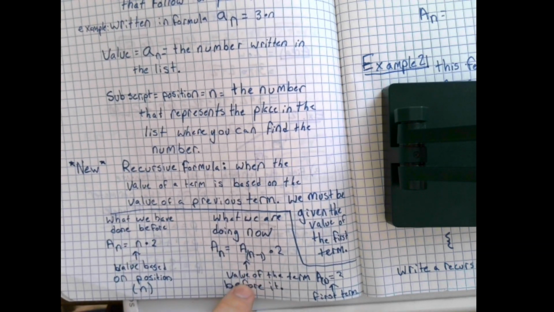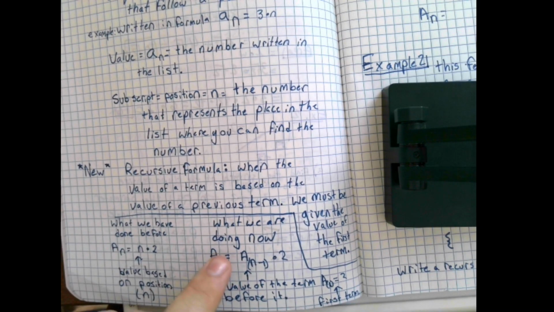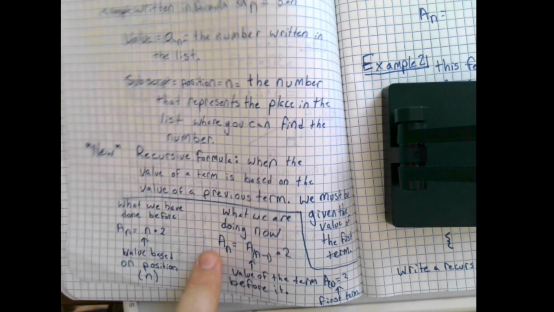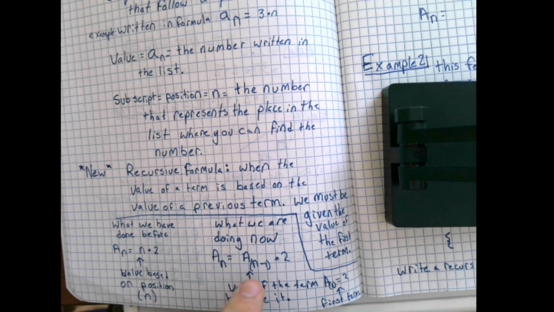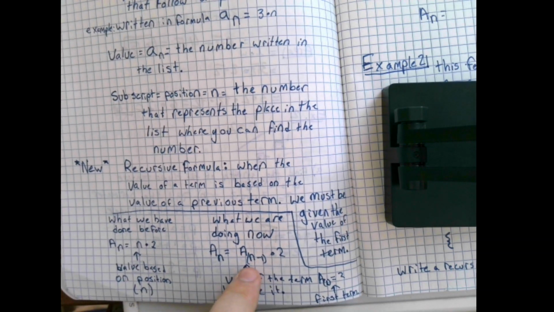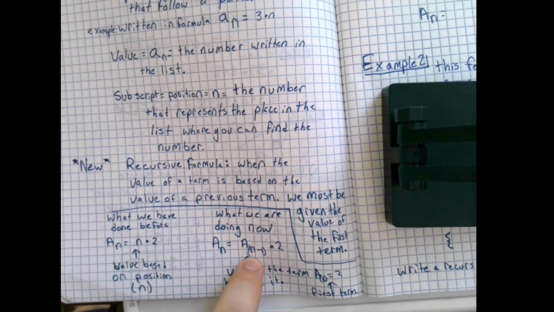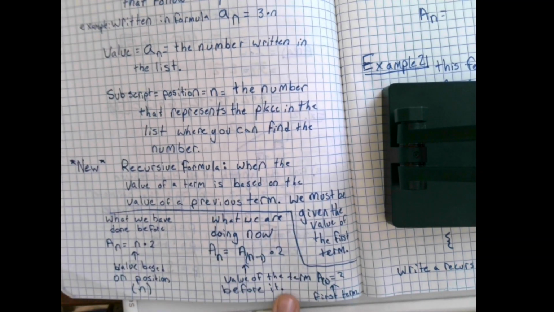What we're going to be doing now is going to have something along the lines of a sub n equals a sub n minus 1 times 2. Now that might sound a little bit tricky, but that just means every term or any number is equal to the number before it, because position, if we had something in third position, 3 minus 1 is 2. The number before the third one is the second one. Times 2 will give us the third one.